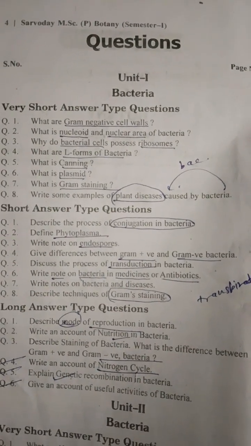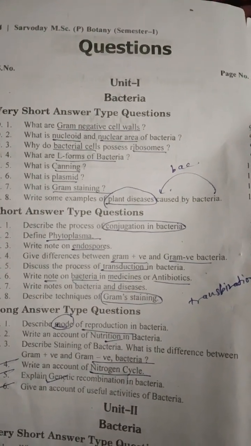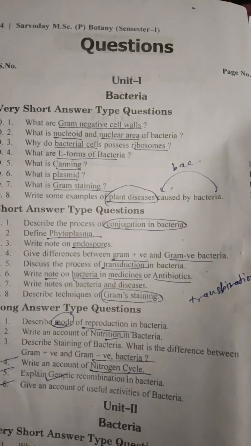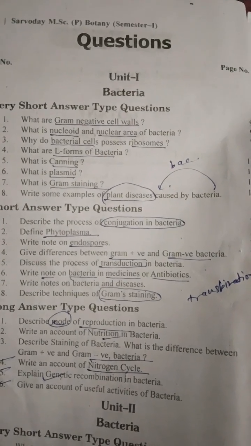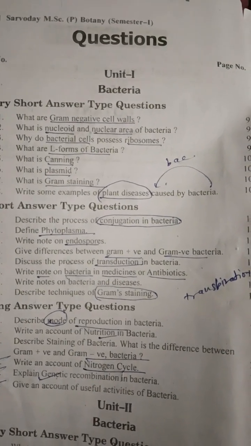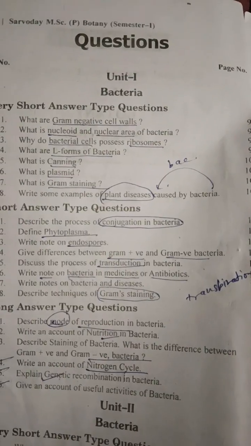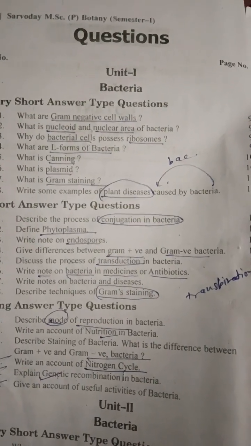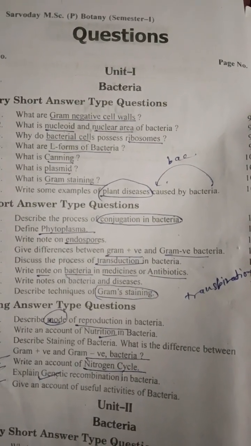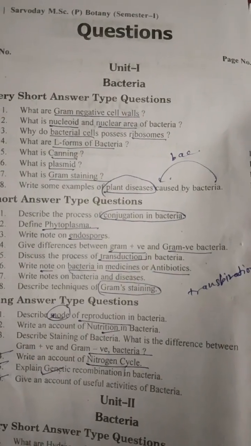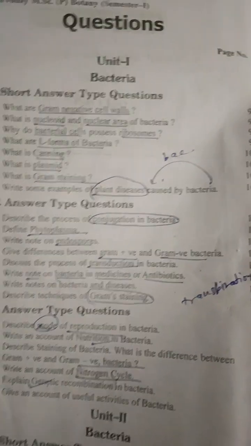What are nucleoids and the nuclear area of bacteria? Why do bacterial cells possess ribosomes? What are the rare forms of bacteria? What is canning? What is a plasmid? What is gram staining? Write some examples of plant diseases caused by bacteria.